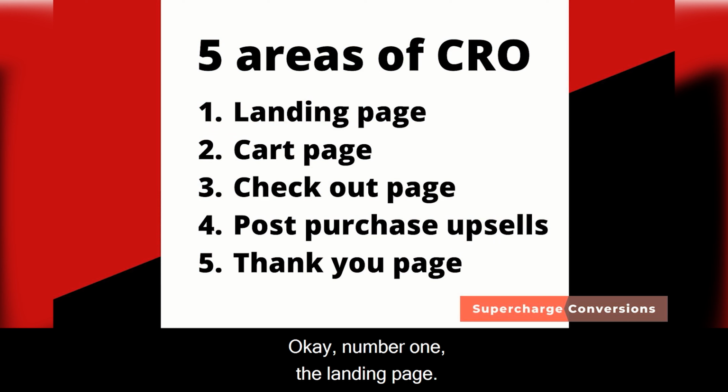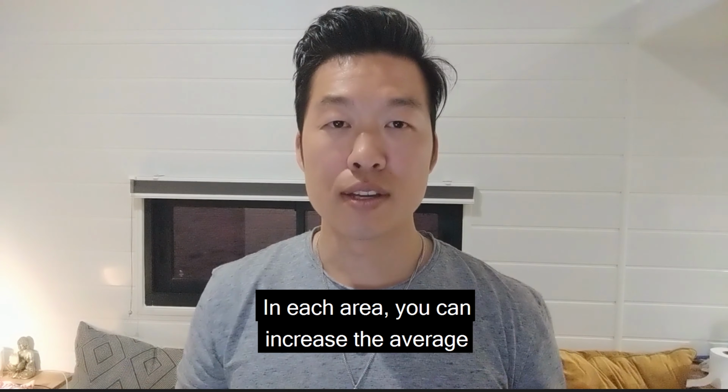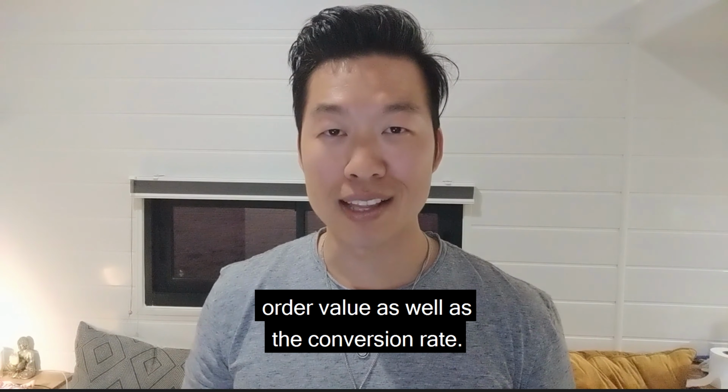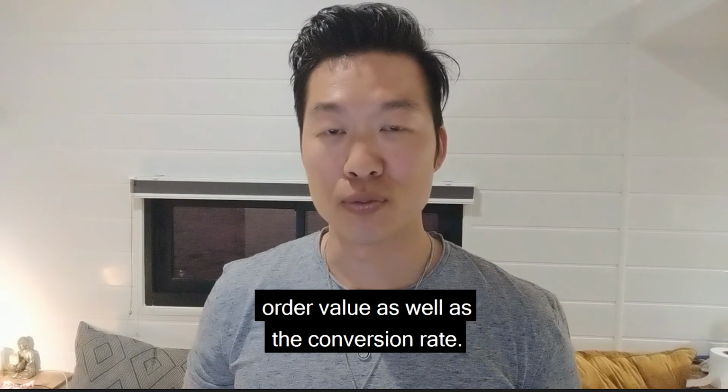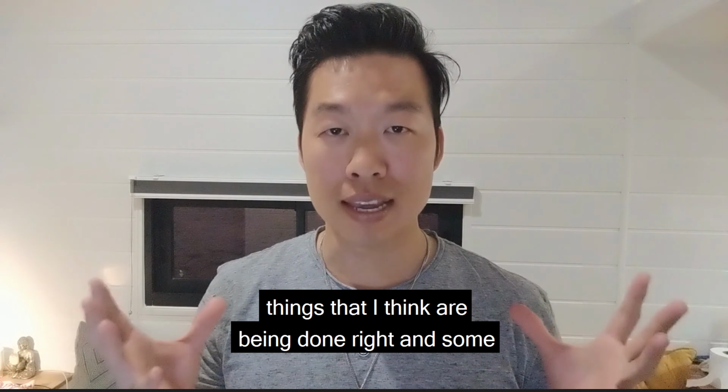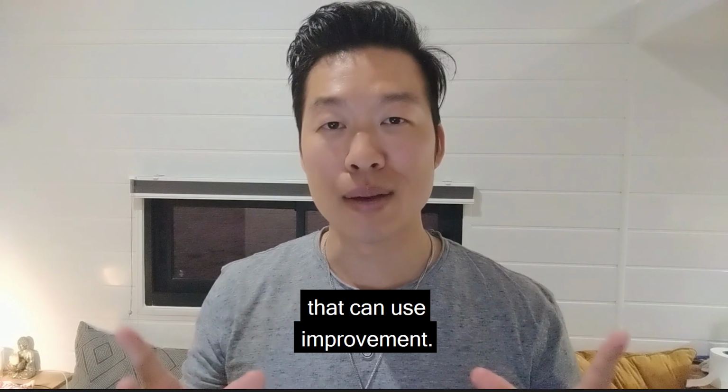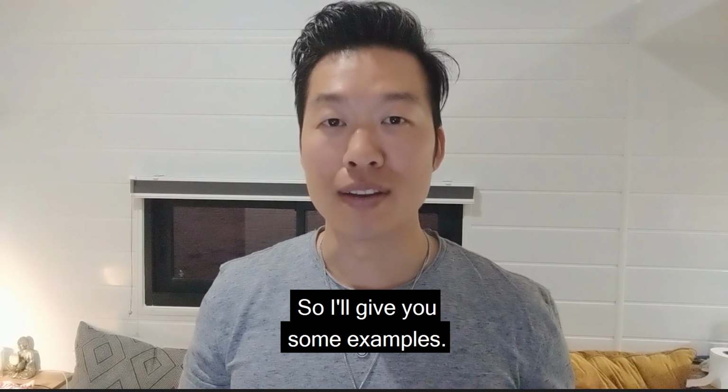Okay, number 1, the landing page. Number 2, the cart page. Number 3, the checkout page. Number 4, post-purchase upsells area. And number 5, the thank you page. In each area, you can increase the average order value as well as the conversion rate. So I'm going to share with you some of the things that I think are being done right and some that can use improvement. So I'll give you some examples.